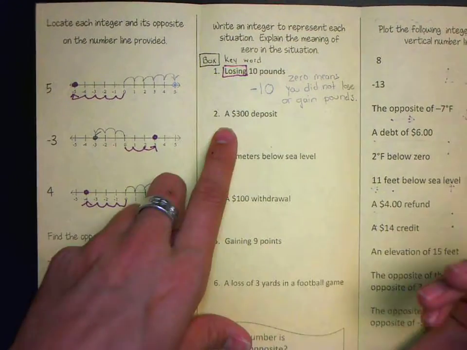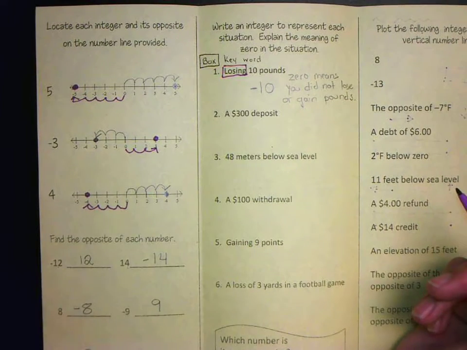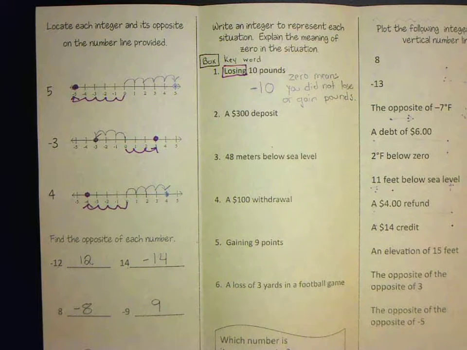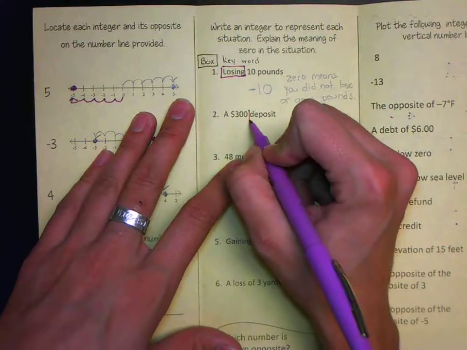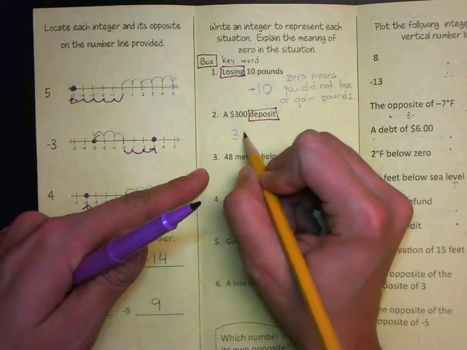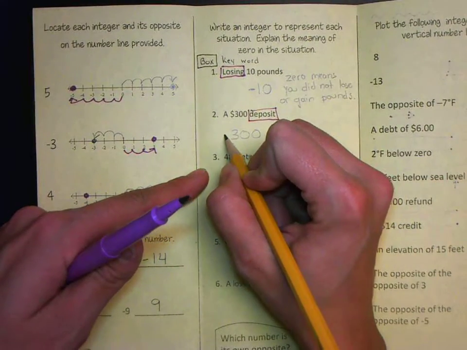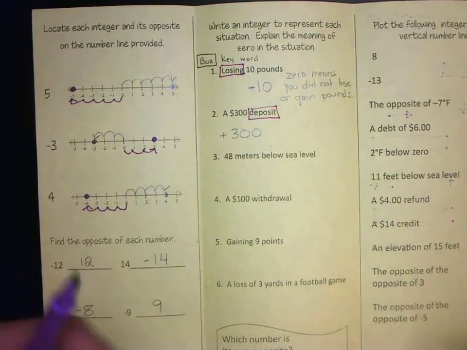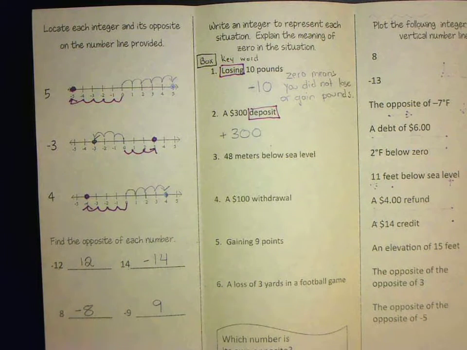All right, a $300 deposit. So this deals with money. Whenever your parents get paid, they get money deposited into their bank account, which means money goes into the bank account, which means your bank account balance can only go up. If money's going into it, your money can only go up. So deposit is our keyword here, and that tells us that 300 is going to be positive. Now, you can put a plus sign for positive 300, or you can just leave it blank. It's up to you. Either way, it still means positive 300.